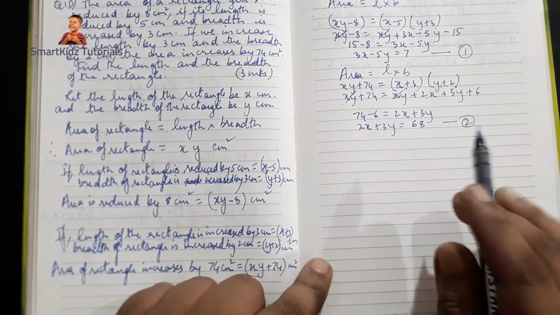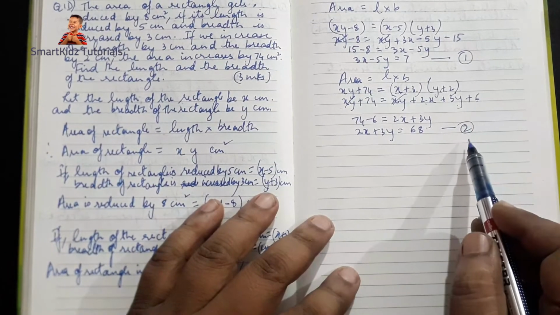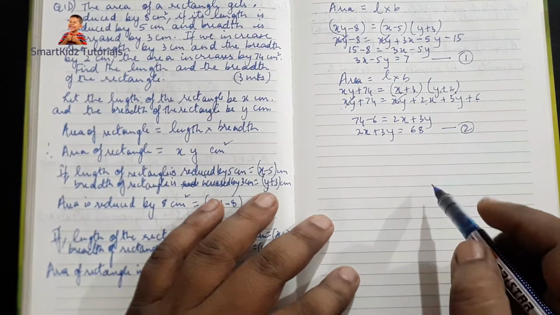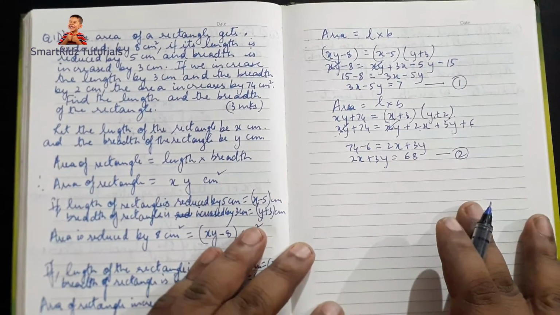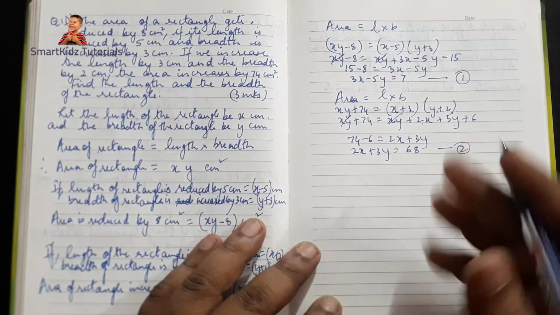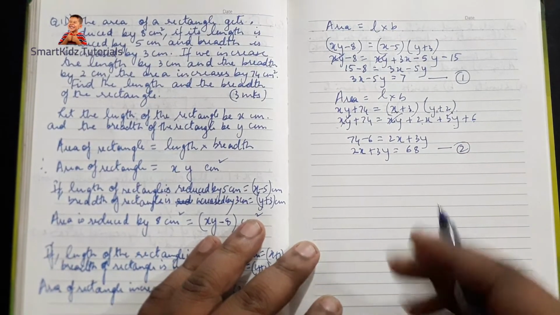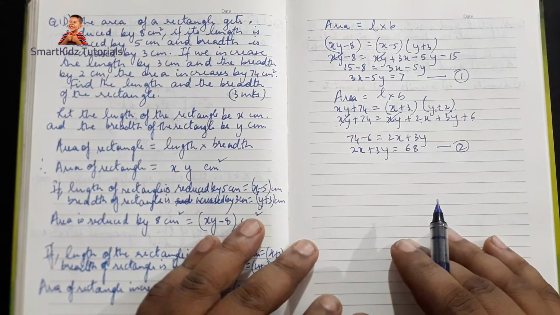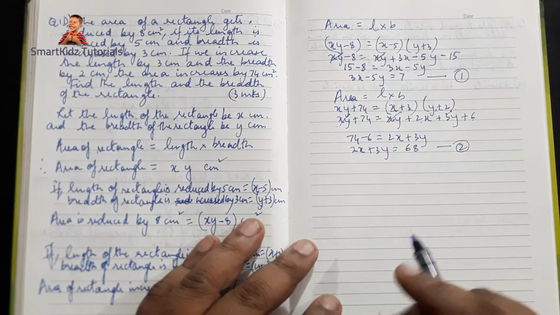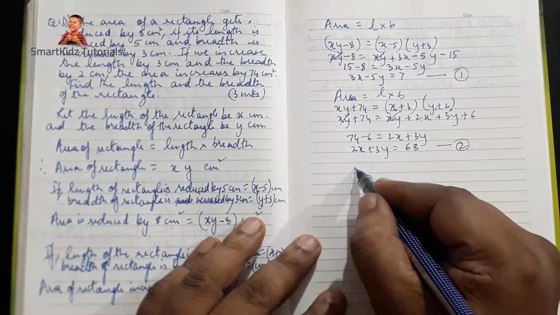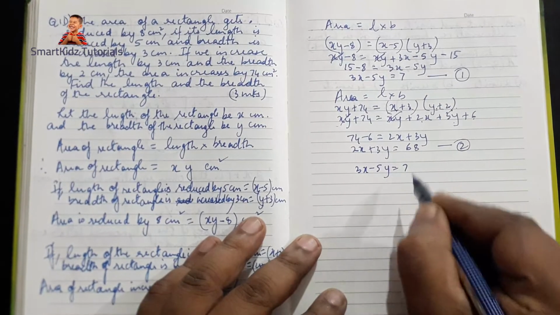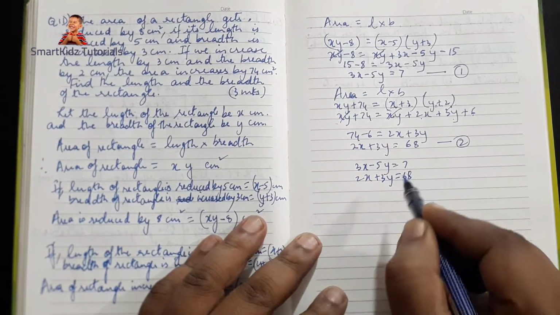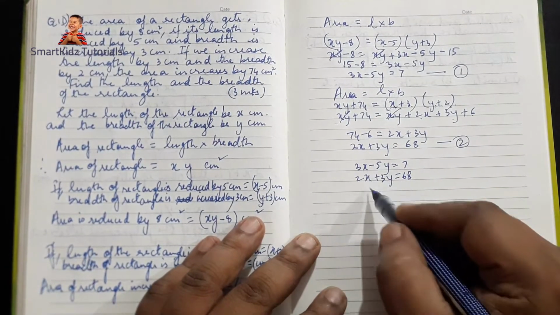Now let's continue from here. So we've got equation 1, equation 2. Now let's go ahead and solve, and I'm going to use the elimination method. You are free to use substitution or even the cross multiplication method in order to solve for x and y, to find the length and the breadth of this rectangle. I'm going to use the elimination method in this video. So I'm going to write it again, 3x minus 5y equal to 7, and 2x plus 3y equal to 68. I'm going to eliminate x first.